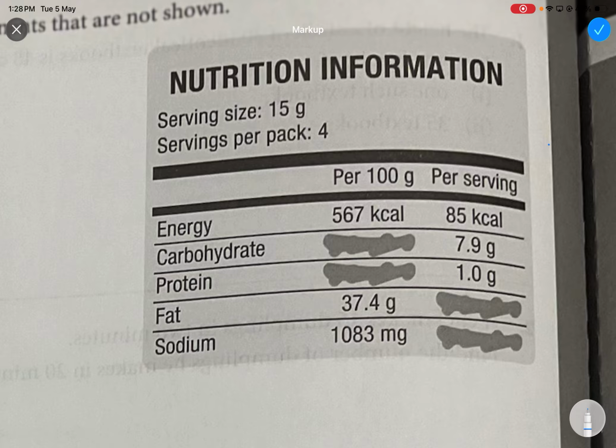The difficult part is knowing how to make sense of this thing. So now got this one column. This one column is talking about per 100 gram. Meaning, 100 gram got so much energy, so much carbohydrate, so much protein. 100 gram got 37.4 gram of fat. 100 gram got 1083 milligram of sodium. Then per serving got 85 calories. Per serving got 7.9 gram of carbohydrate. Okay?